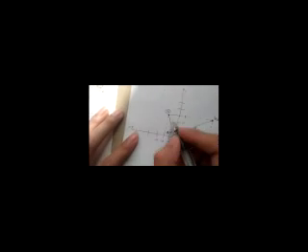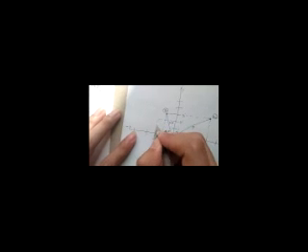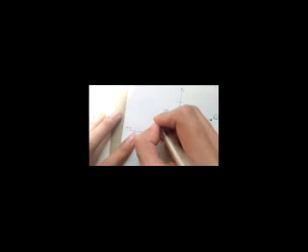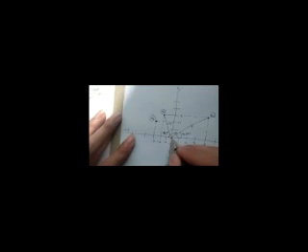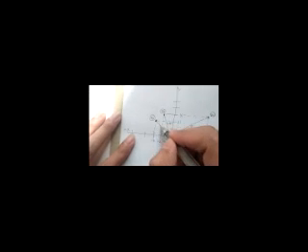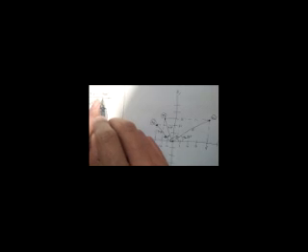Now let's plot for Z3. Z3 is negative 3 plus 2i. So negative 3 and 2i. So this is Z3. And from here up to Z3 measures 3.61. And the same thing here, negative 33.69 degrees is here.